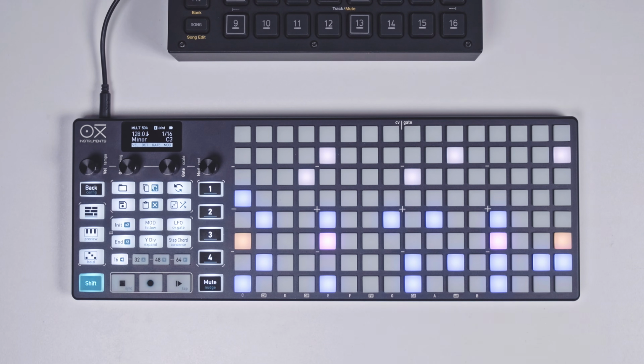Remember, the Euclidean Generator won't affect fixed or locked steps. Let's use this feature to our advantage. In this simple snare pattern, let's start by changing the steps to fixed on the Step submenu by pressing the trig encoder to set the step as fixed.